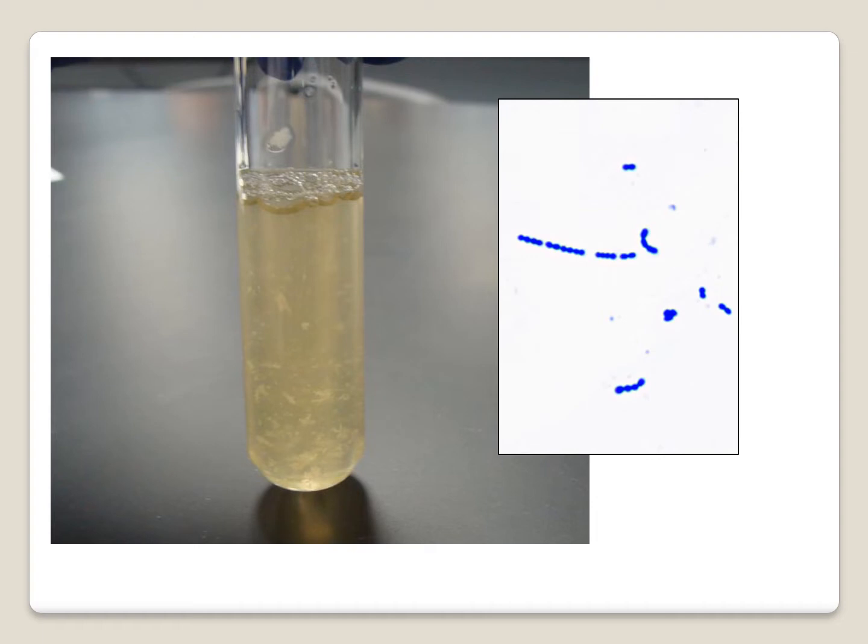So Streptococcus is unique. When you gram stain it, it is a gram-positive cocci in chains, and you can see that on the image on the right. And on the image on the left, you can see that Streptococcus grows in what looks like puffballs in a broth. If you recall, Staphylococcus grows as streamers in a broth.